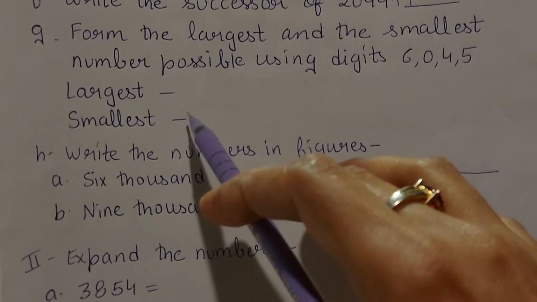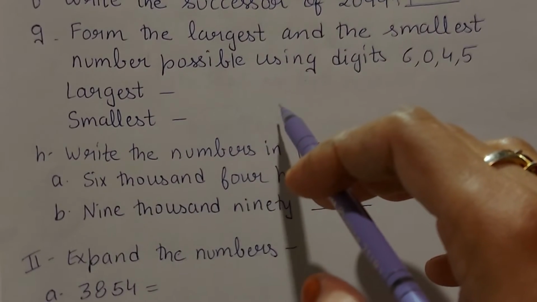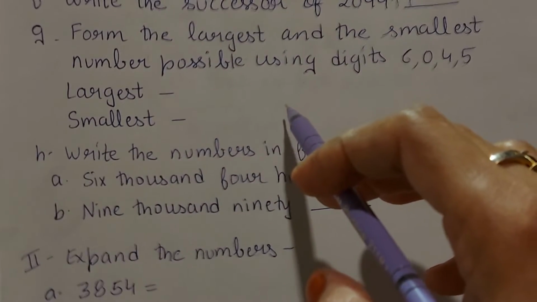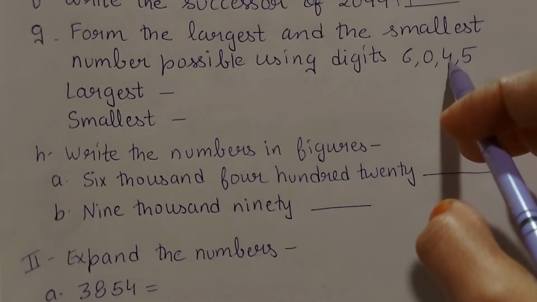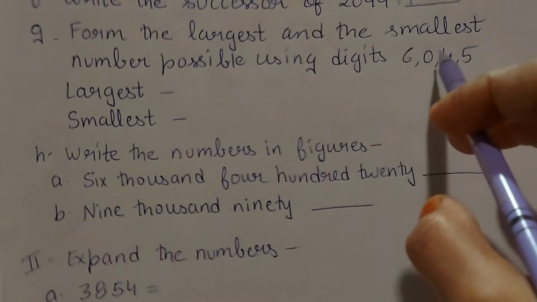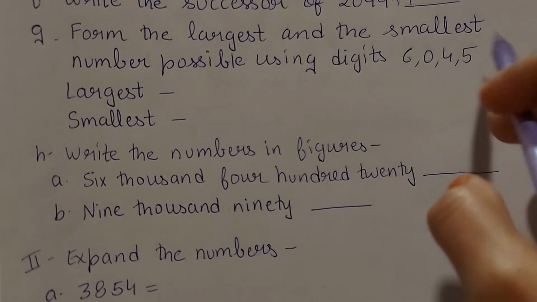Okay. Then by using these numbers we have to make the smallest number. So how we can make this? Just write in the increasing order. Okay. So 0, 4, 5, 6. It means what? It means 456.